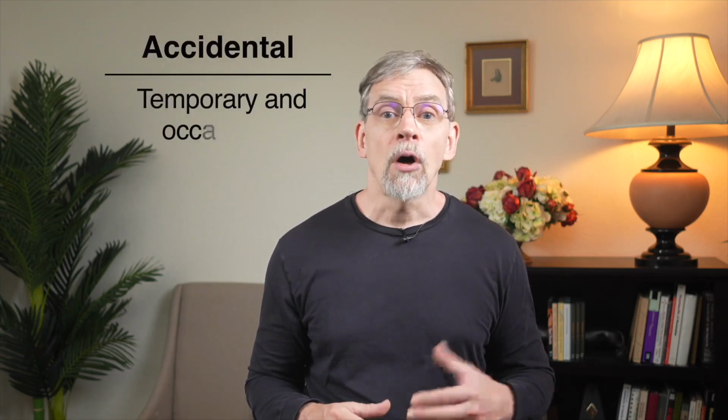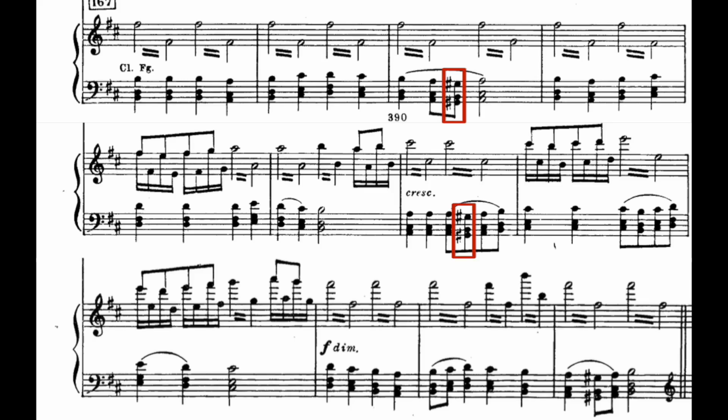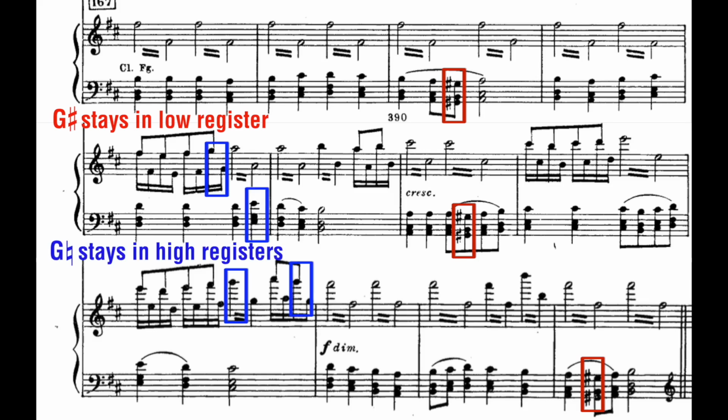G sharp, in this example, is not a chromatic alteration. Alterations are accidental by their nature. The note altered in one place goes back to its original state at some later point, often in the same bar. But in this excerpt, the low G sharp stays the same all the way through. That is why the music doesn't sound as the regular major key.